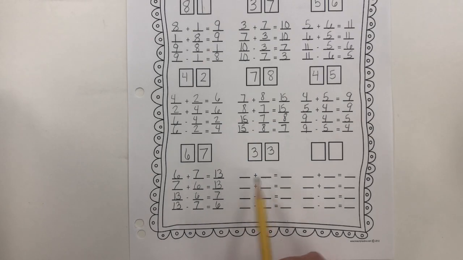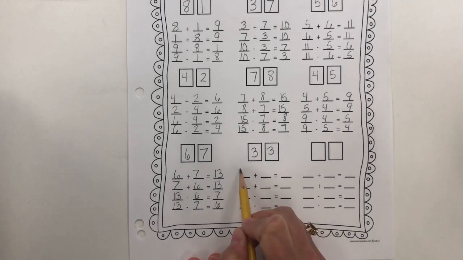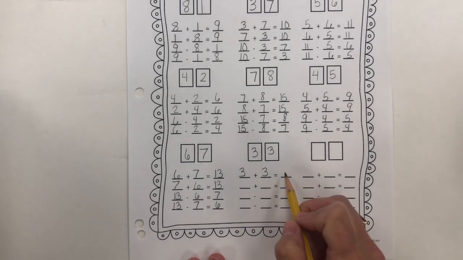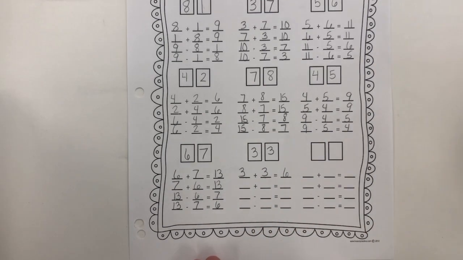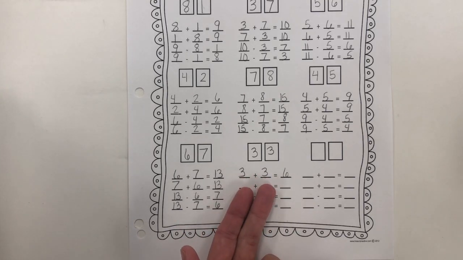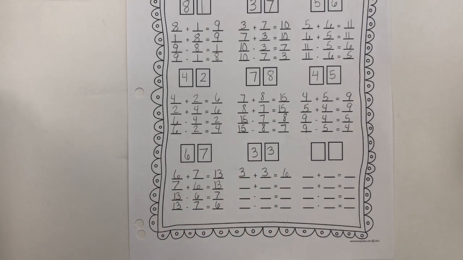Let's look at the addition equation. 3 plus 3 equals 6. But if I flip these two numbers like I've been doing, I'm still going to get 3 plus 3 equals 6. So I can actually leave this row blank because it's just rewriting the same equation.